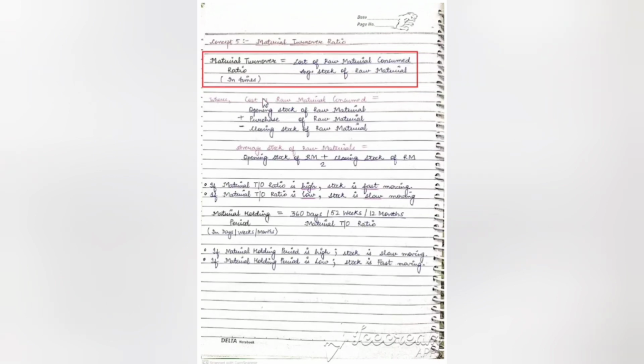Where cost of raw material consumed is equal to opening stock of raw material plus purchase of raw material minus closing stock of raw material. Okay. Then we have average stock of raw material, which is equal to opening stock of raw material plus closing stock of raw material upon 2.